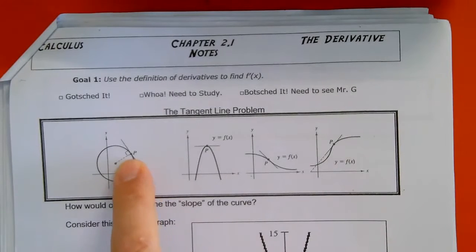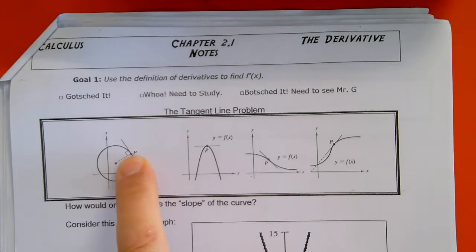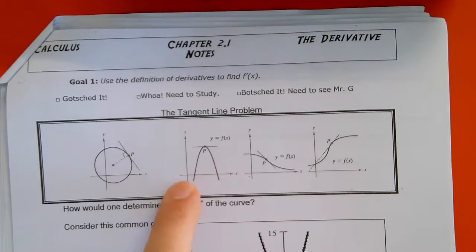Back in the day in geometry, we talked about a tangent line. You guys remember a tangent line intersects a circle in one spot, right? Well, they said, can we do tangent lines of functions? And the answer is yes, just assuming you know that it doesn't always intersect in one spot.